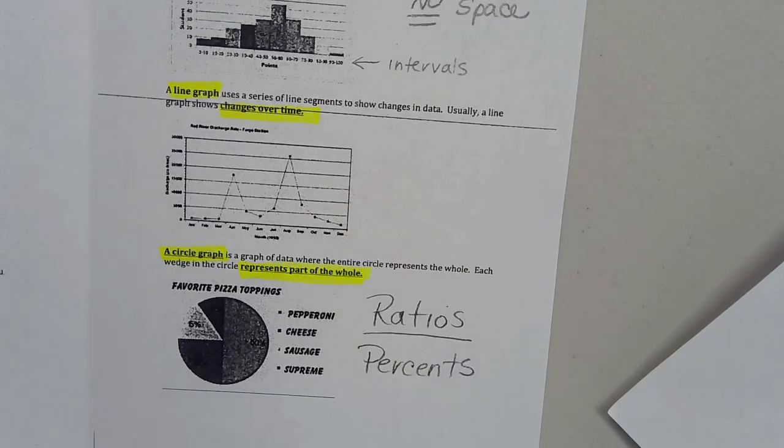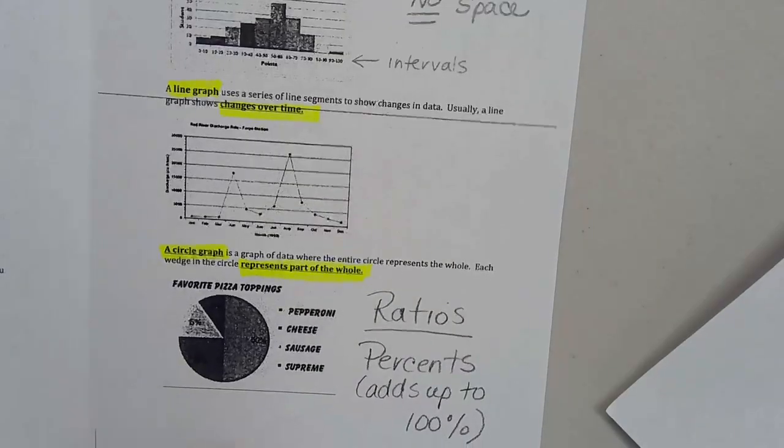Okay, so if we're talking about the whole amount, that whole circle graph has to add up to what? What's the whole amount if I'm talking about a percent? So what percent is the magic number? That's the whole amount. 100%. Adds up to 100%. Okay, so let's see if we can figure out some of these.